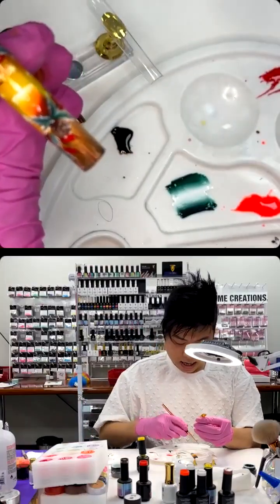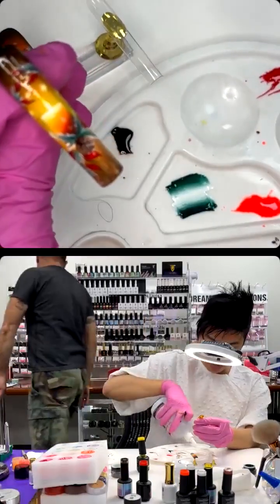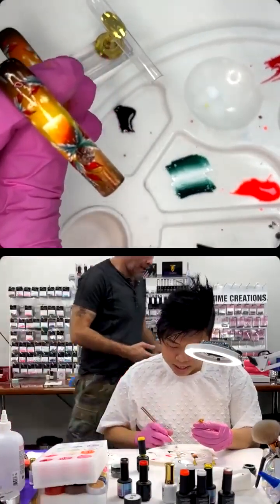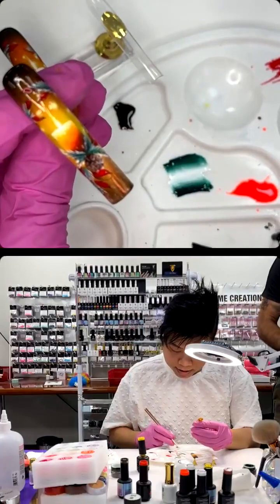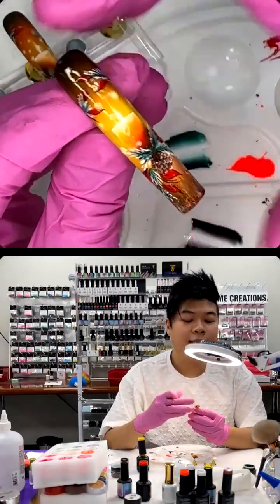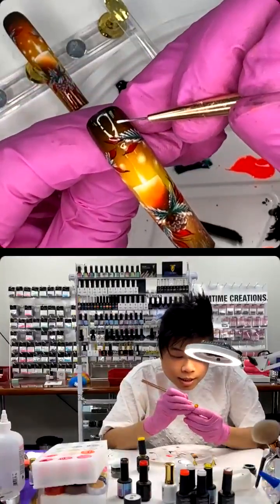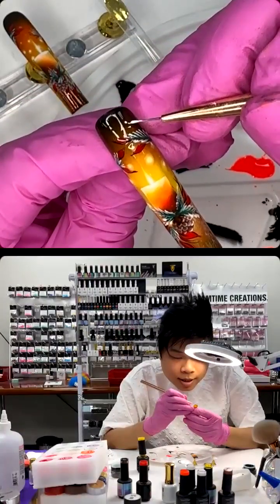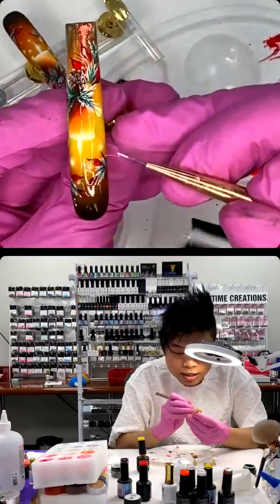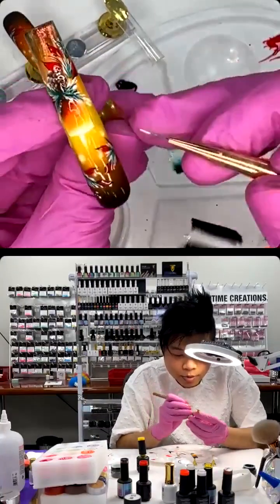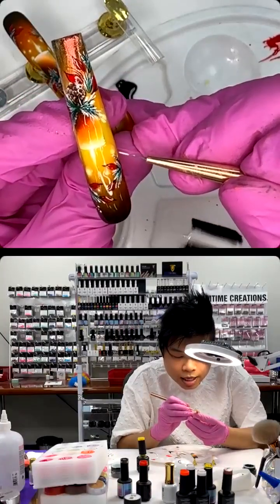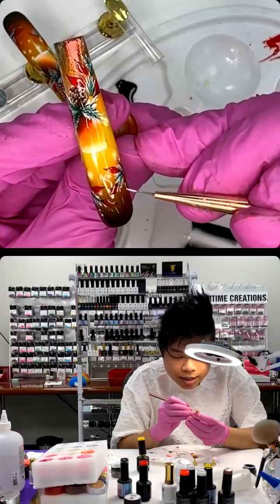Now, before I go on, I'm gonna take some white art gel with a 7mm brush. I'm gonna add a little bit of white on each of these stems that I just made. Add a little bit right here, here.